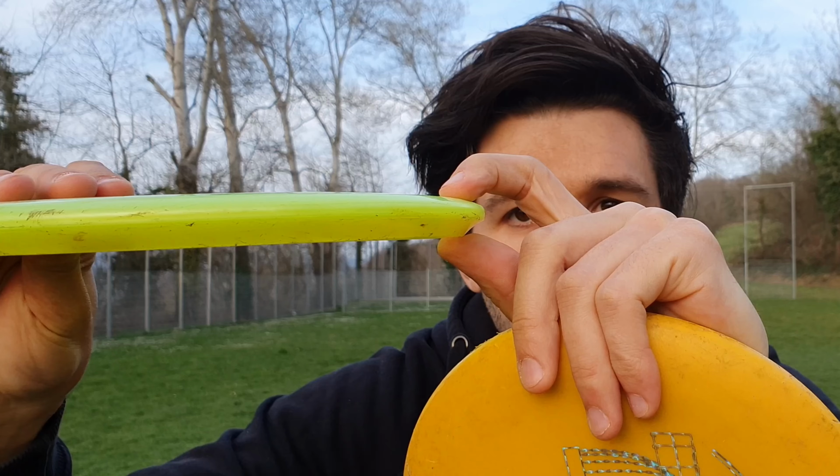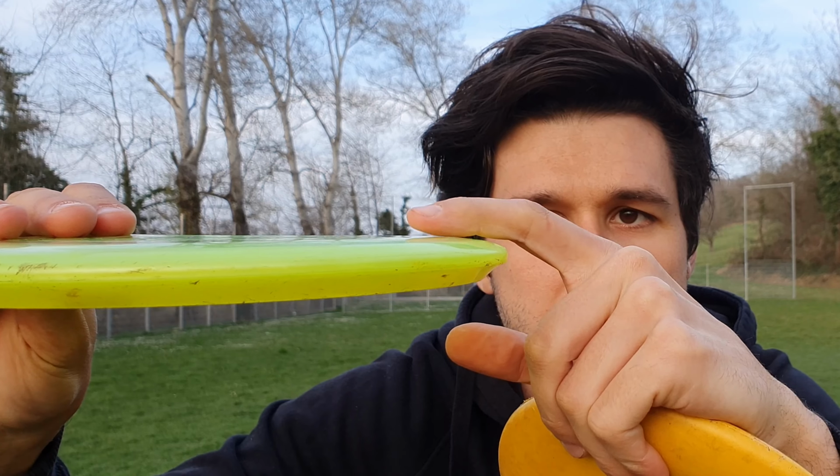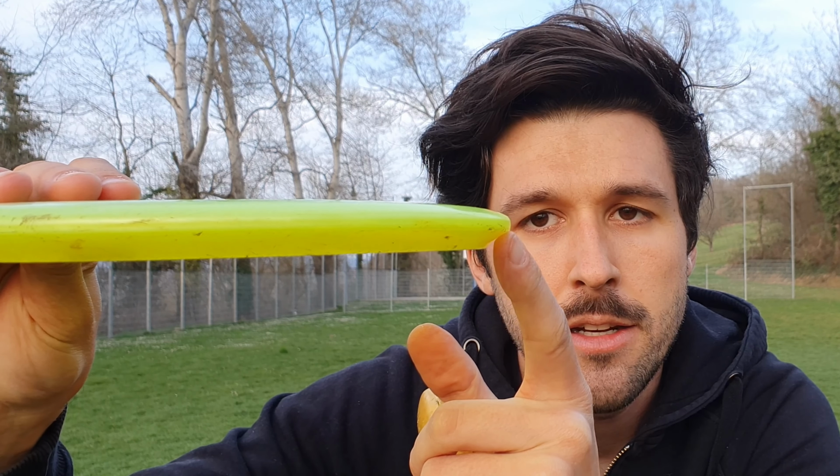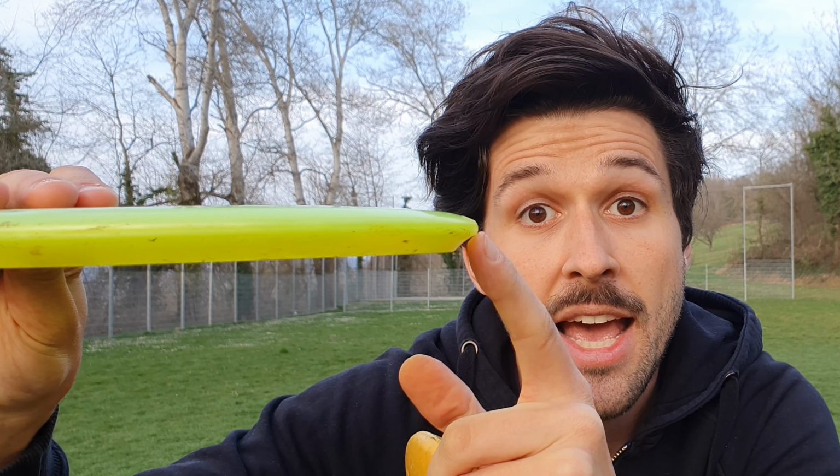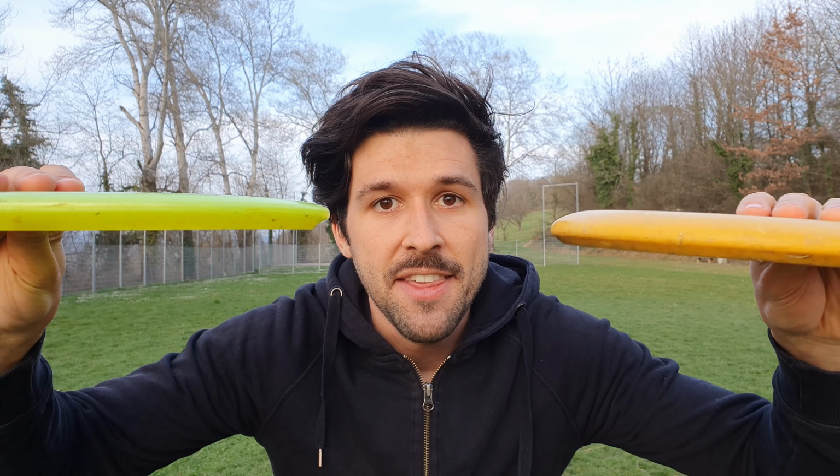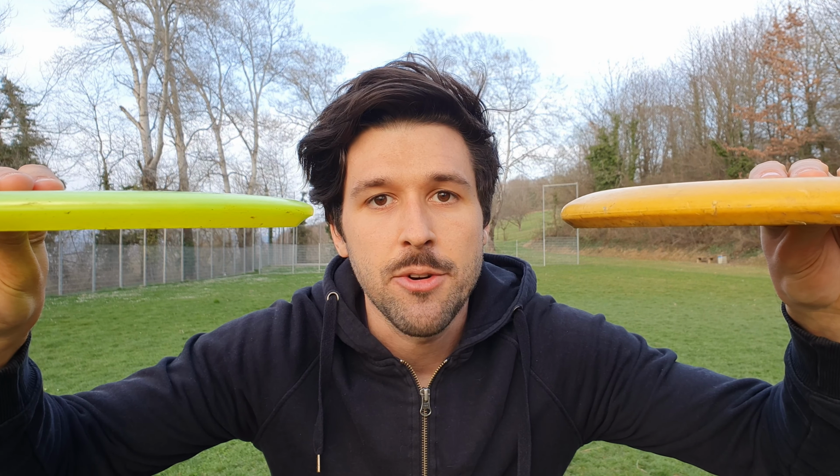Have a look at the Buzz, which is a mid-range disc. It's much lower in general. Also, the top part is much flatter and the lower part, which is the bigger one, has a different shape in general. And that results in different flight characteristics.